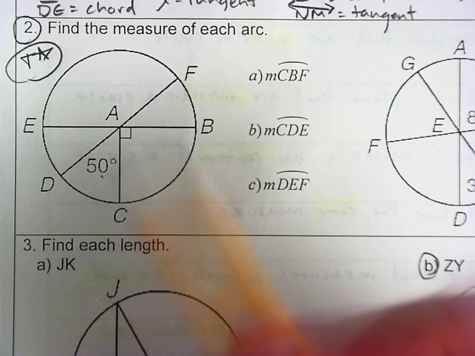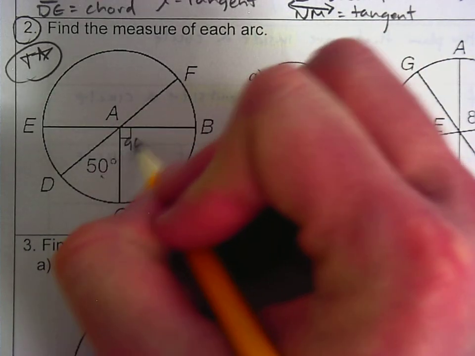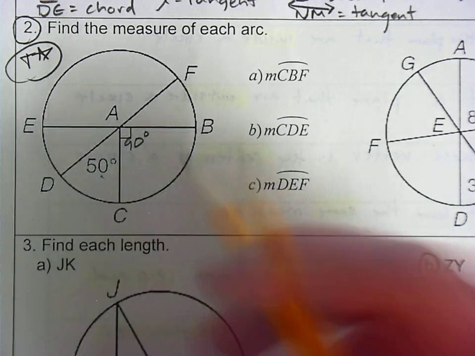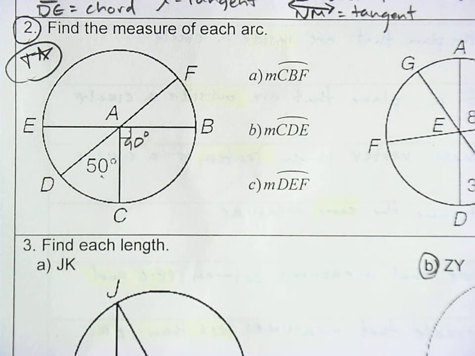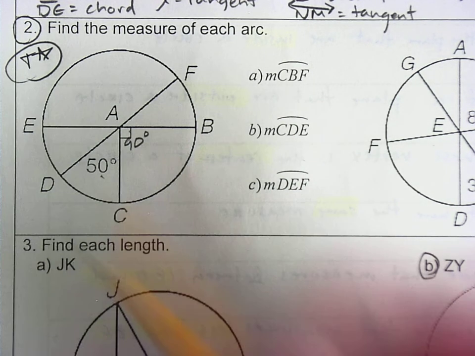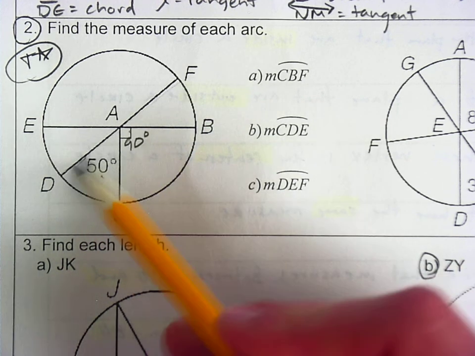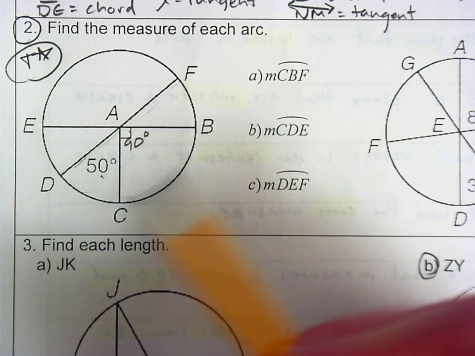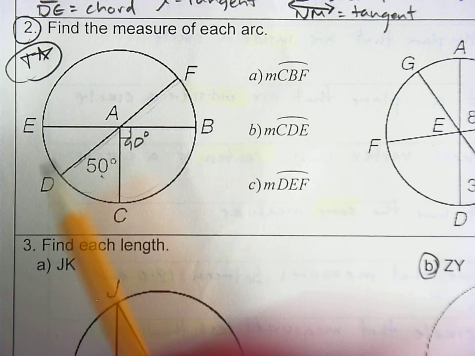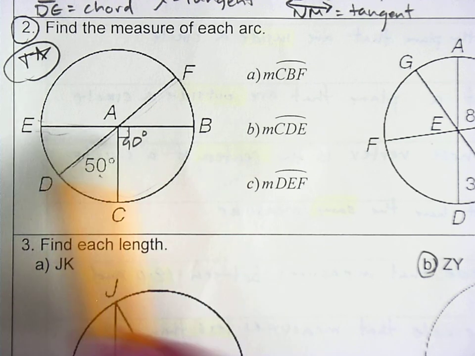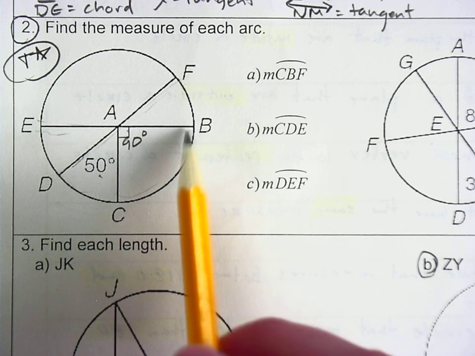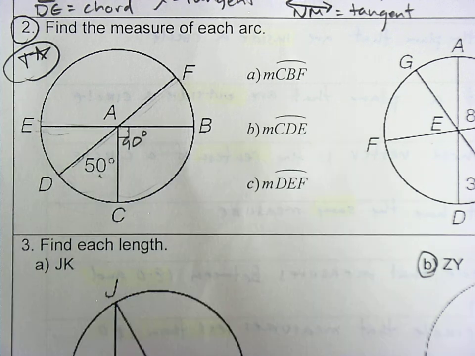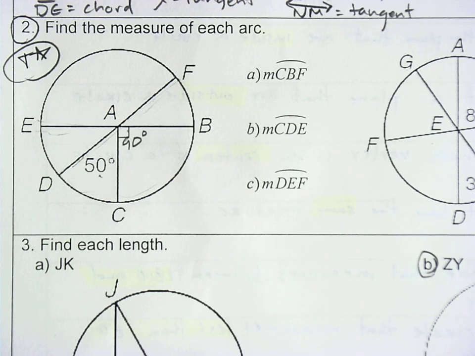So this is 50. We know this over here is 90 because it's a right angle. Whenever we see that box, that's 90. And then we also see some diameters here. So this is half a circle. Already I know that this whole thing is 180, and here's another half of the circle. This whole thing is 180. So we just want to be aware of that going in.